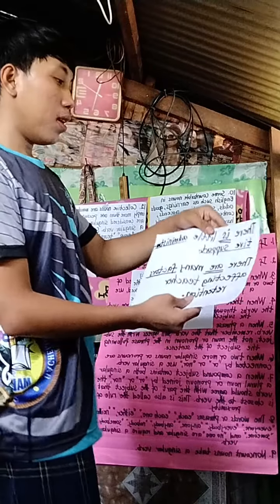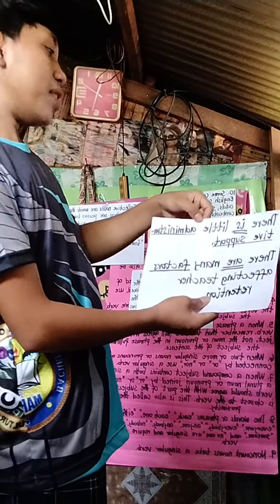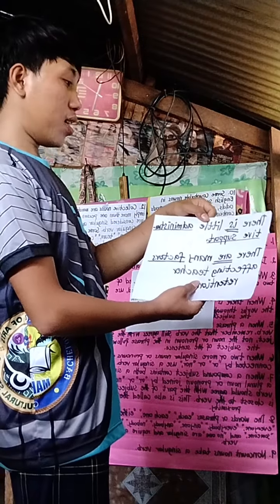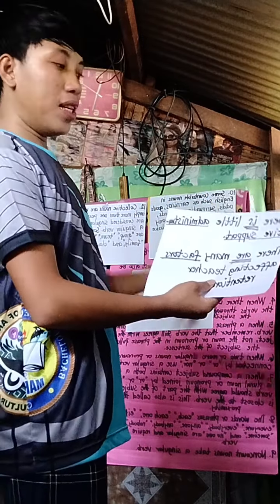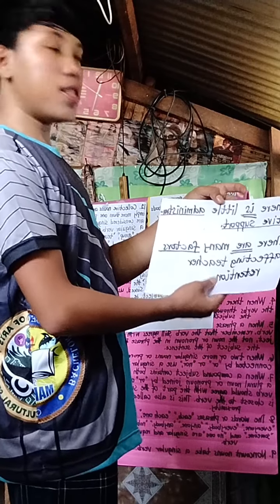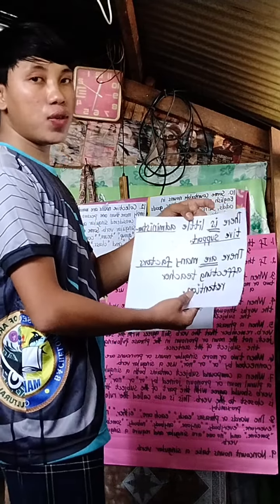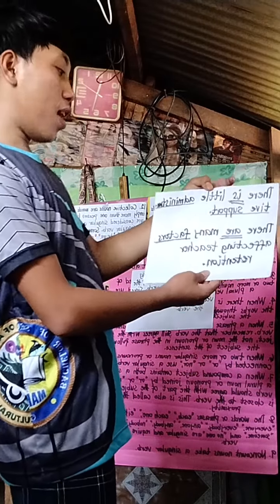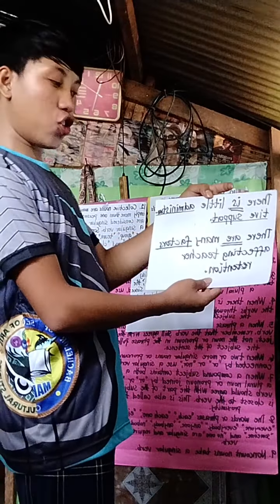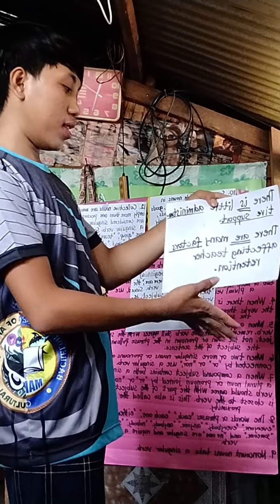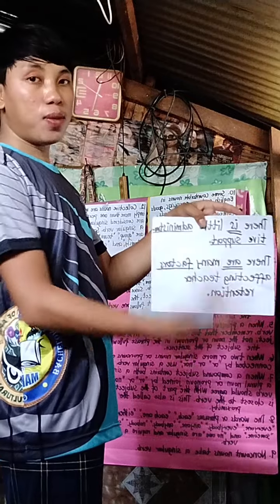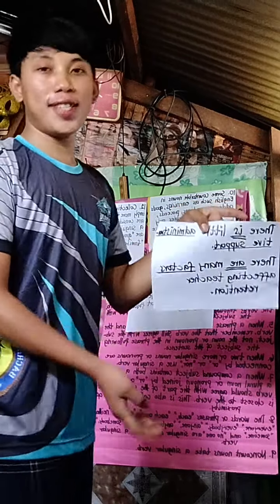Just like for the example, there is a little administrative support. So our subject here is administrative support, which is singular. So that's why we use a singular verb. And the second example is: there are many factors affecting teacher retention. Our subject is factors, which is plural, and we use the plural form of the verb, which is are.